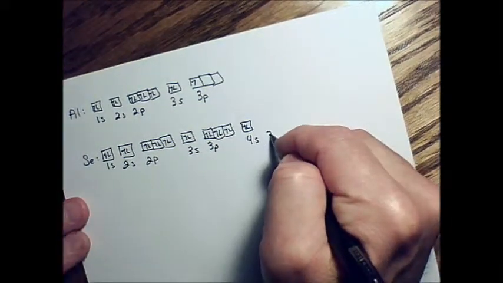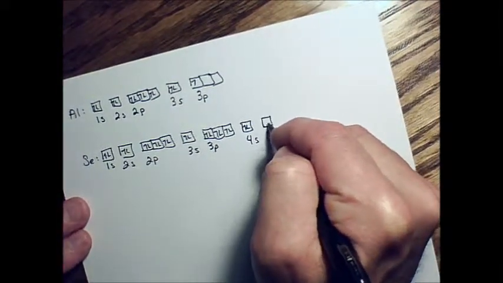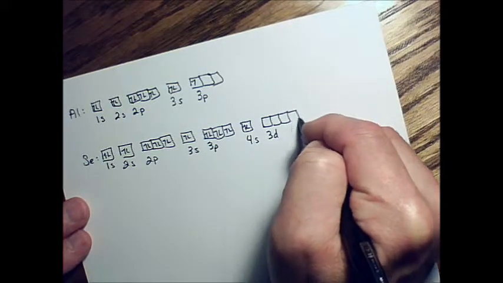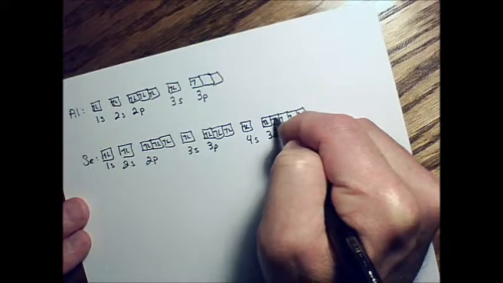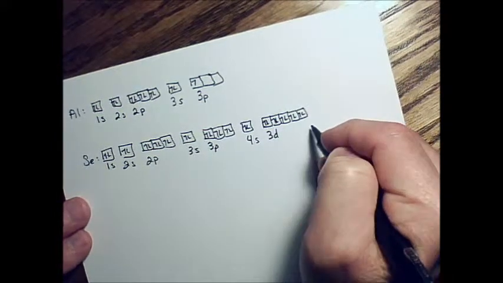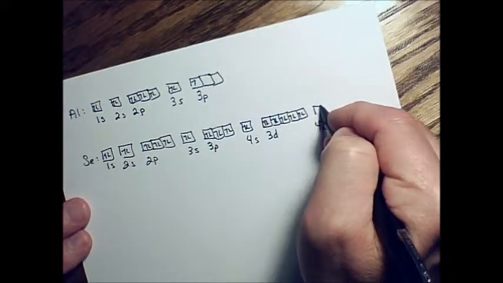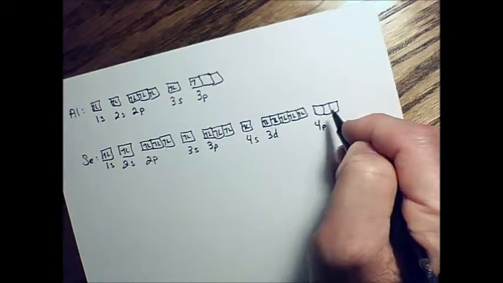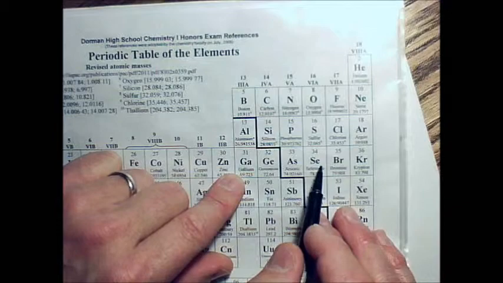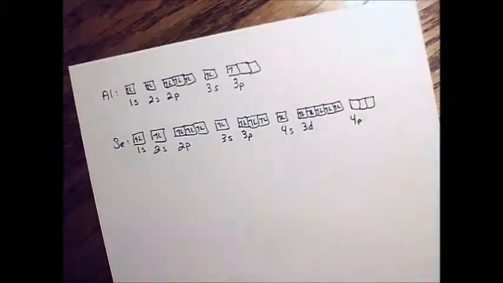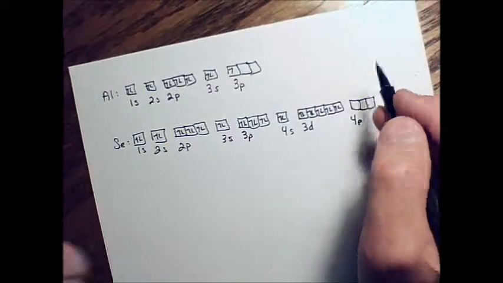So 3D with 5 orbitals. 4p, and I need 4 electrons in this p sublevel region. So I need 4 more electrons before I get to the final version of the orbital notation.